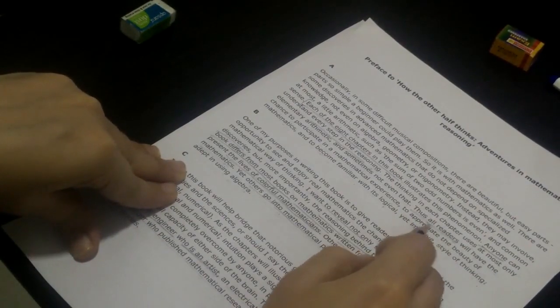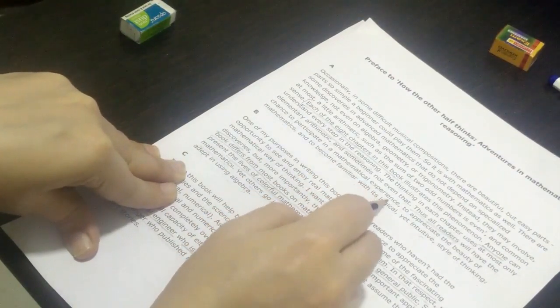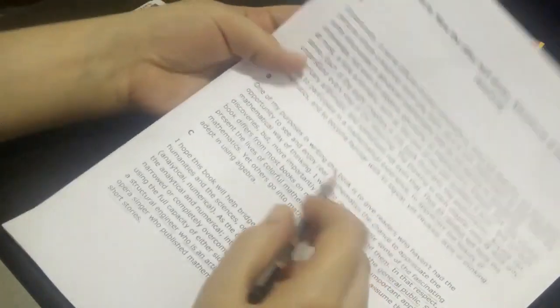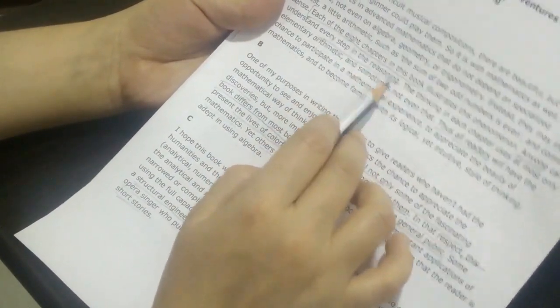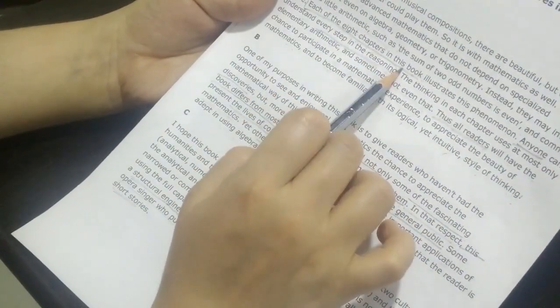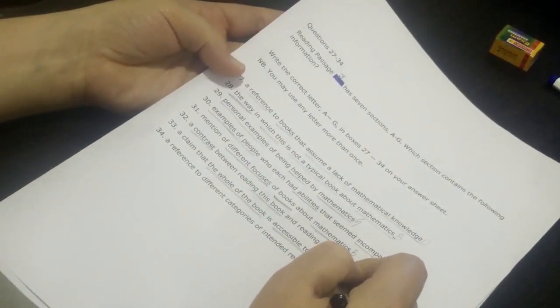Means all readers or everybody can have a chance to participate in a mathematical experience, or they can get the mathematical knowledge, or they can get access regarding the reasoning book. And each of the 8 chapters is also describing the whole of the book. So it is clearly mentioned here in section A. So our answer is A.